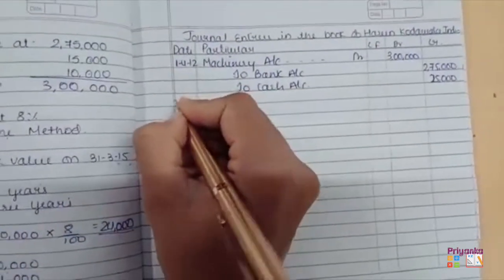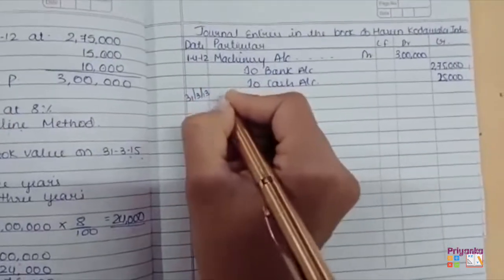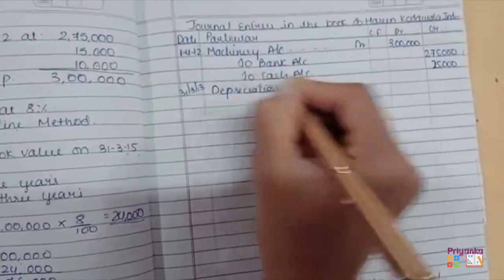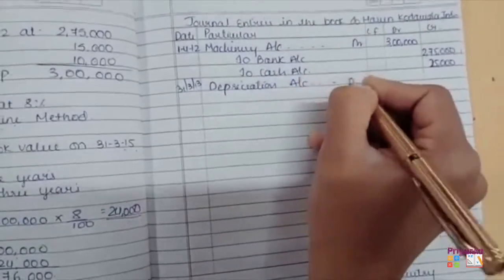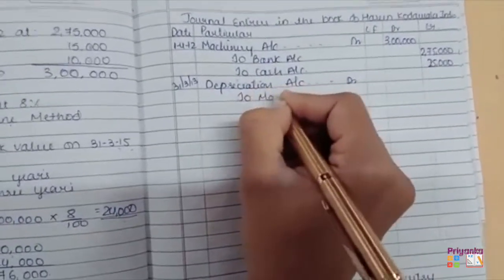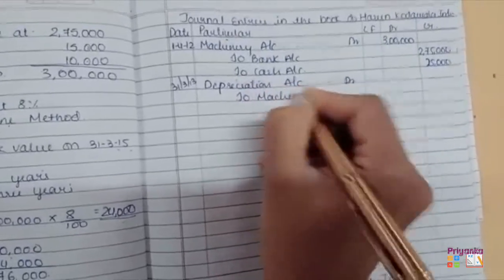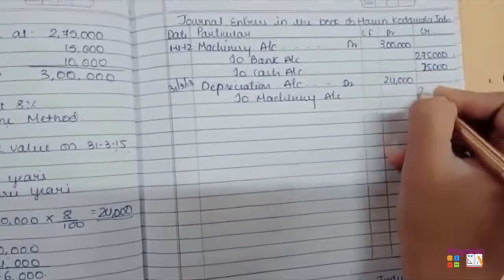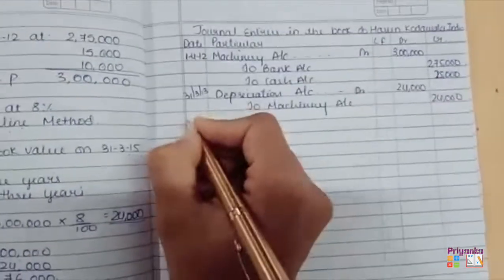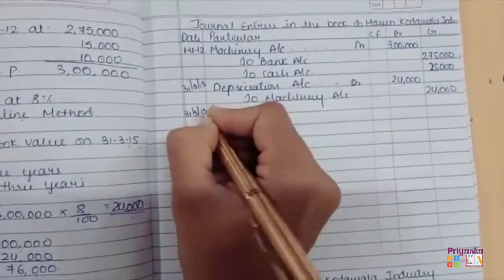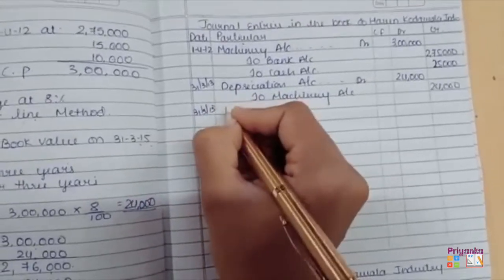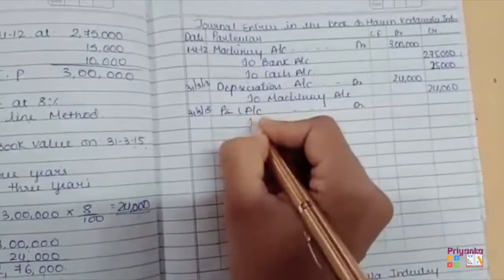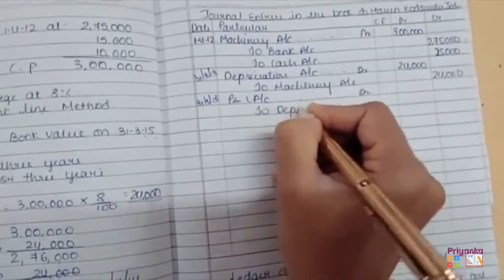Next, on 31st March 2013, depreciation has been calculated to machinery account, that is 24,000, which is on 31st March going to pass in the annual account entry, which will be moved to the profit and loss account, debited to depreciation account.